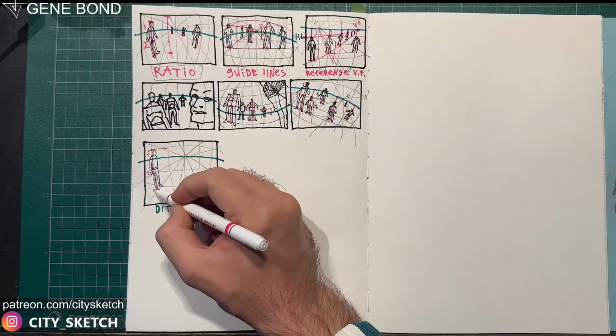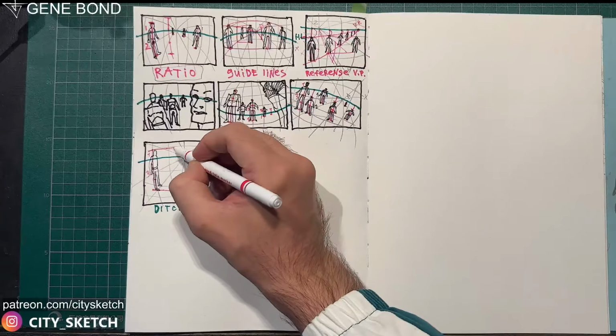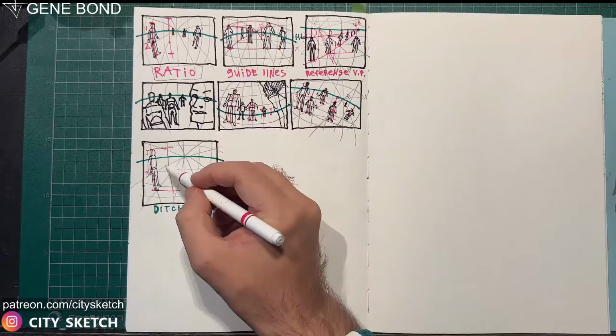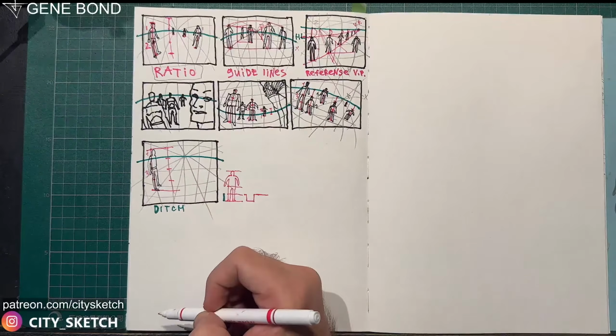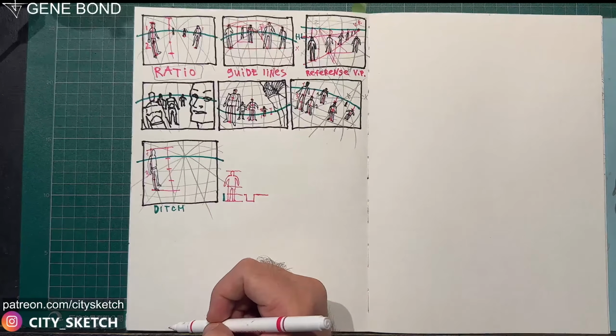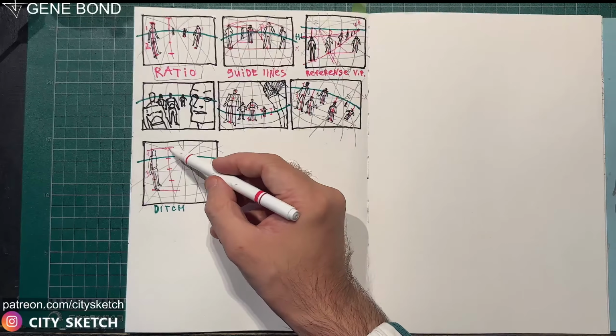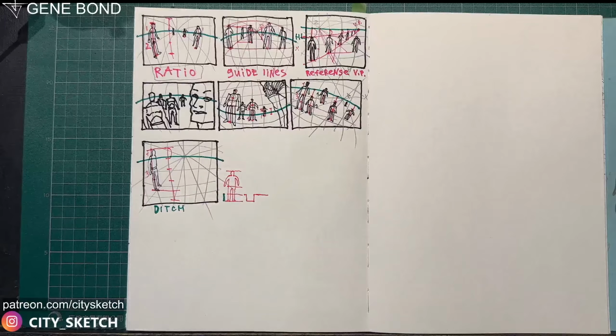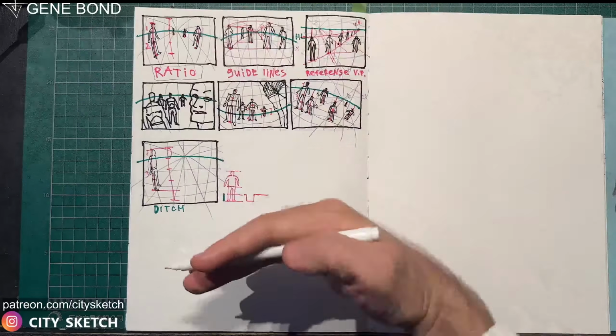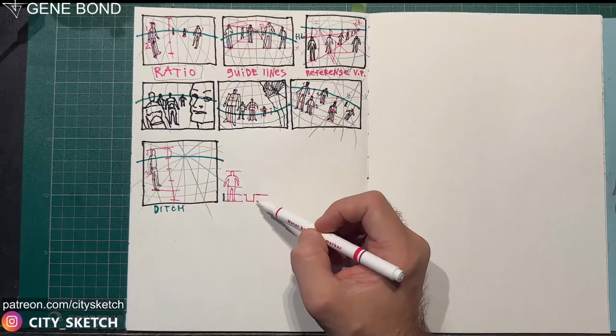So let's say here is his h. I subdivide and I say, okay, this 1/4 I will move here. So now he is lower on h over the ditch.